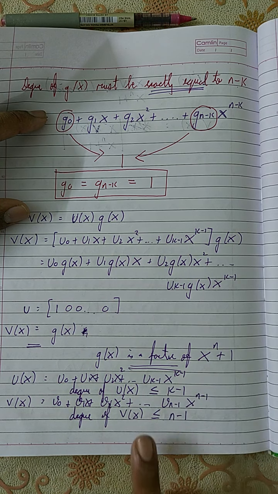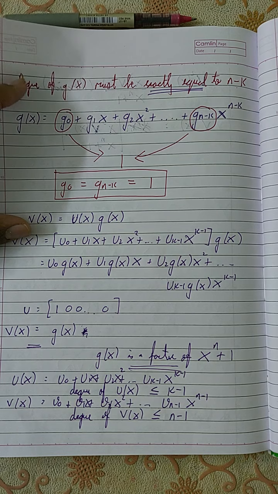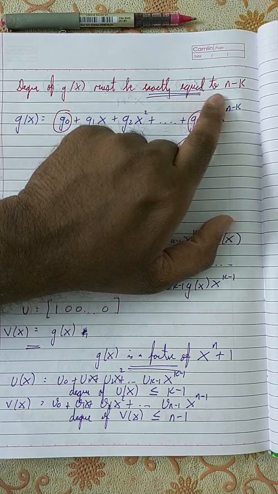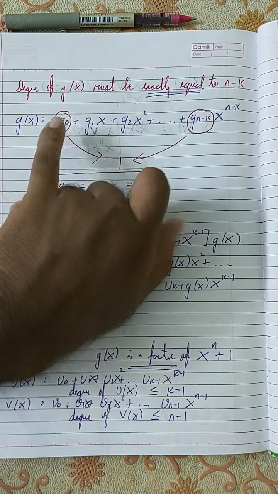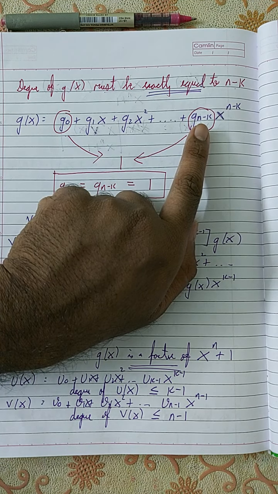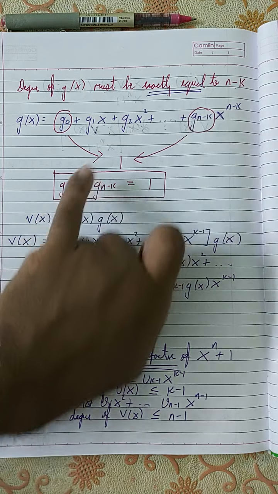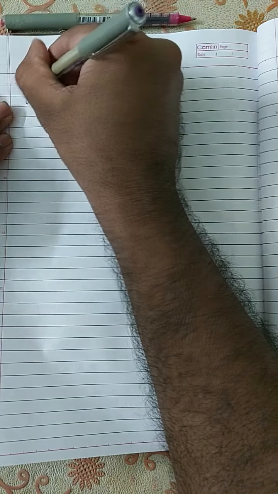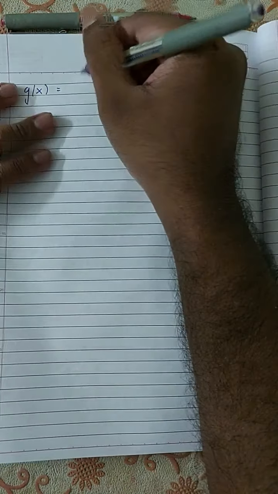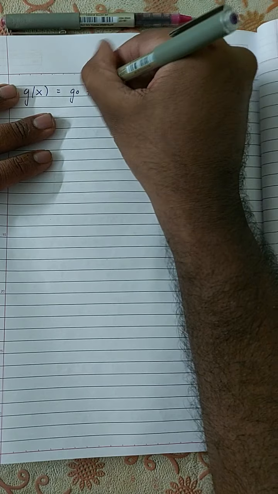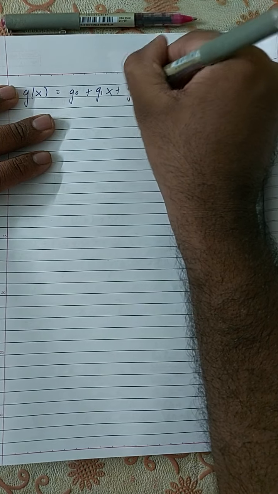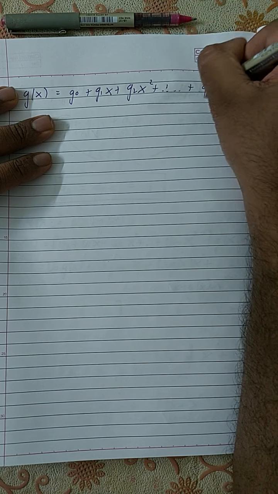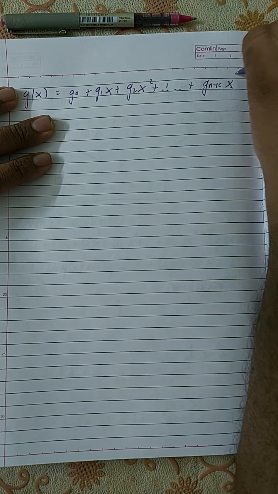But for g of x, now that is an interesting property. The degree of g of x, as I've written over here, must be exactly equal to n minus k, which means the first coefficient and the last coefficient must be equal to 1. Or in other words, g of x should always be g0 plus g1x plus g2x square plus up to gn minus k x raised to n minus k.